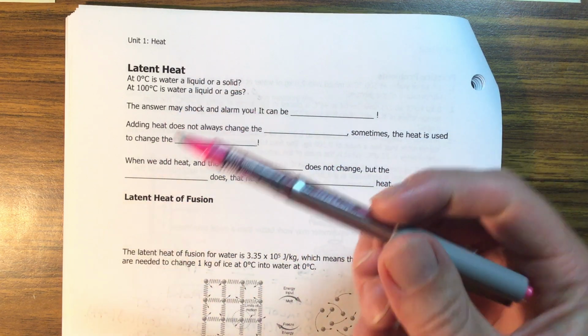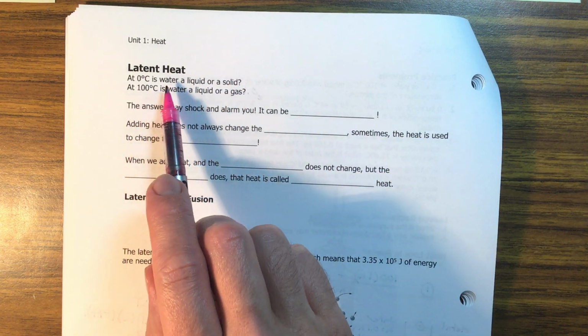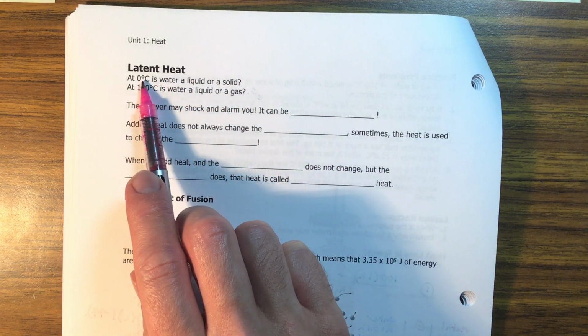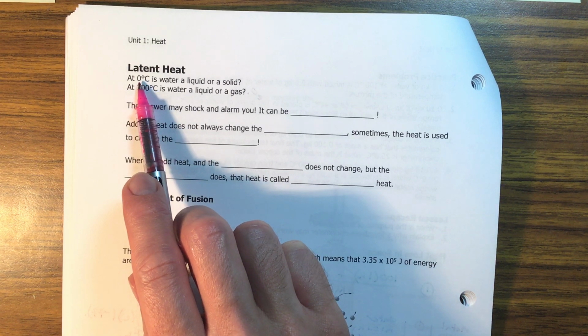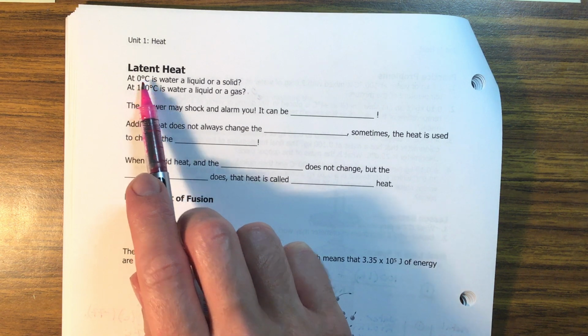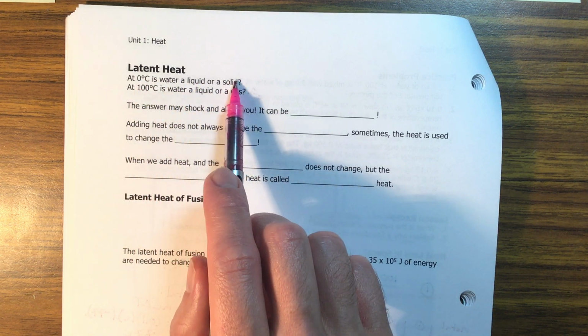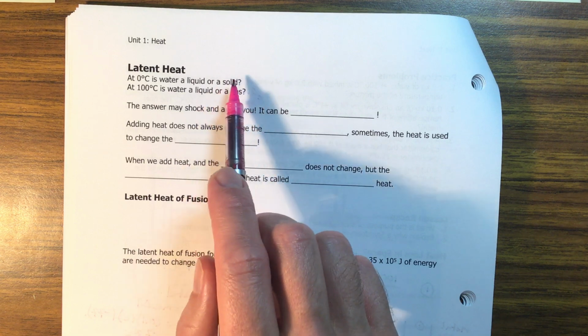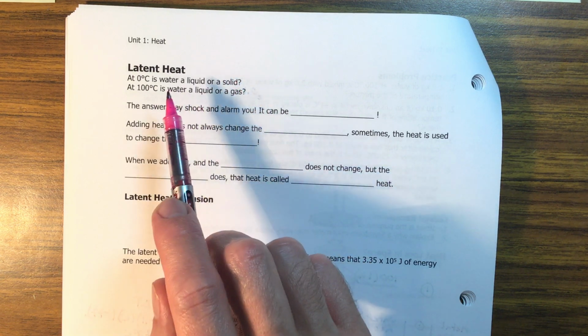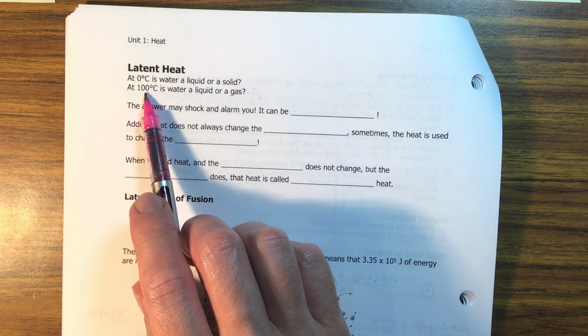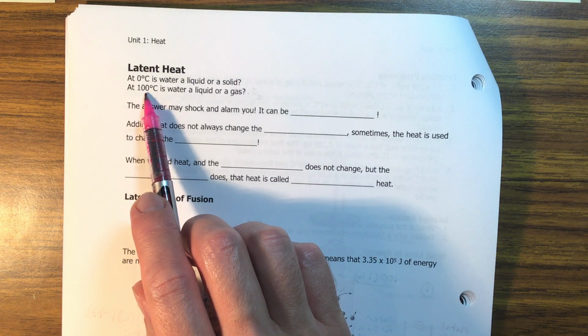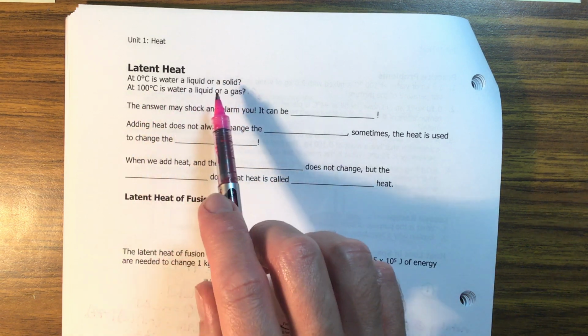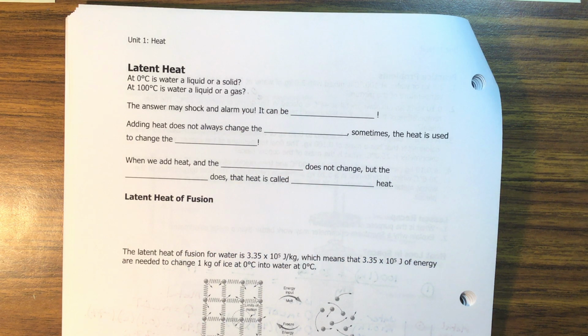Here's a couple of questions for you. We know that water freezes at 0 degrees Celsius, right? Or ice melts at 0 degrees Celsius. Well, the question is, at 0 degrees Celsius, is water a liquid or a solid? Which one is it? Likewise, we know that water boils at 100 degrees Celsius and becomes a gas, or if you cool that gas to 100 degrees Celsius, it becomes a liquid again. So at 100 degrees Celsius, is water a liquid or a gas?